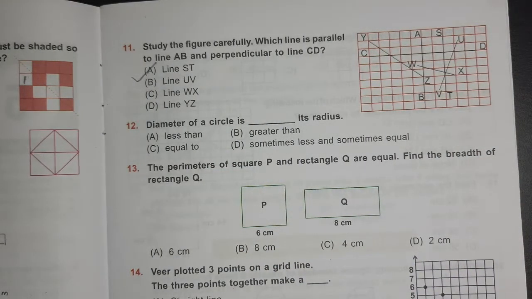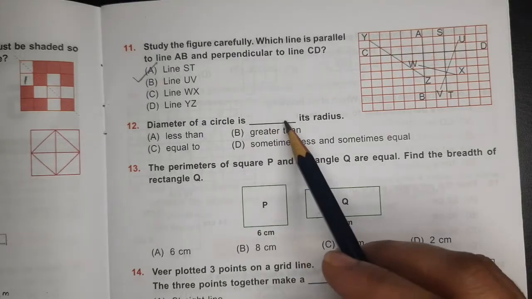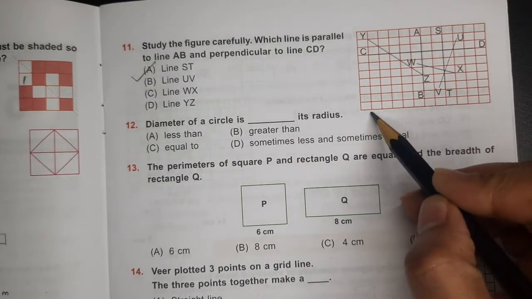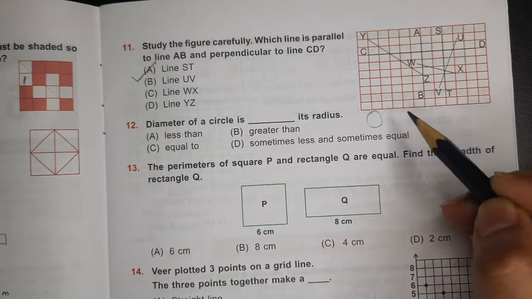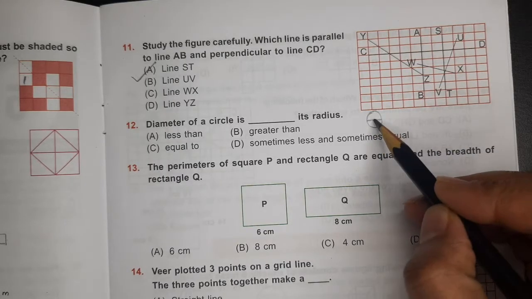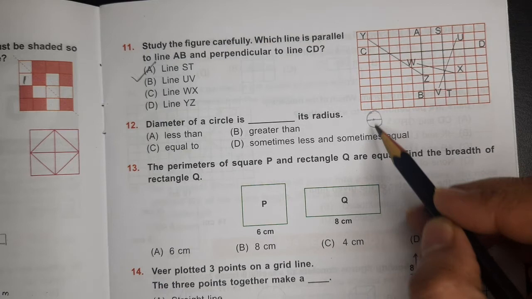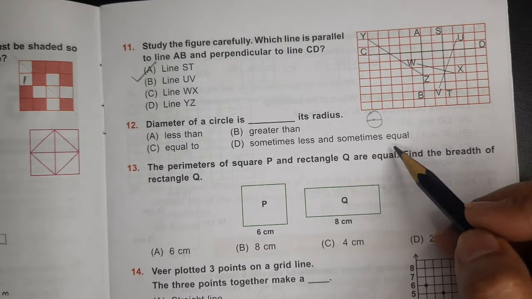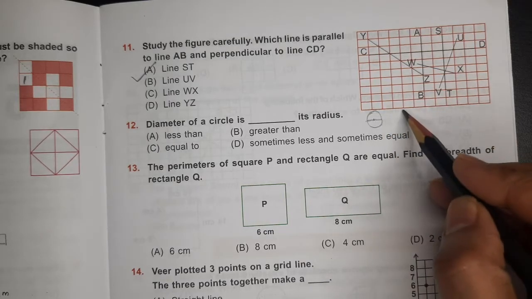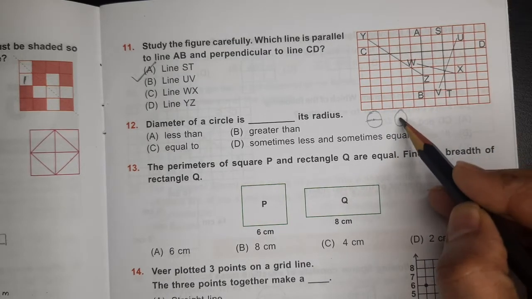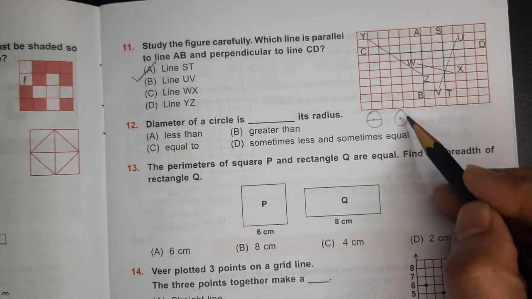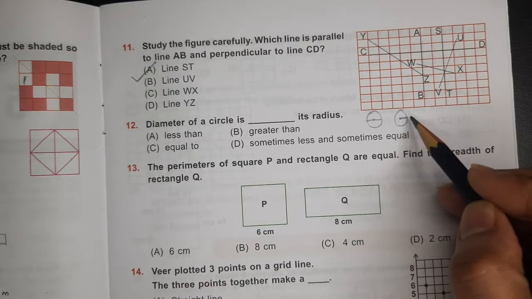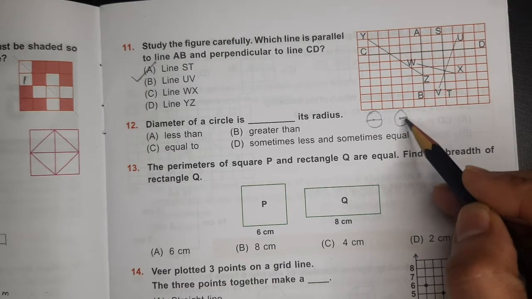Question number 12. Diameter of a circle is dash its radius. So when you look at a circle like this, ये जो मिड पॉइंट से पास होने वाली लाइन होती है, ऐसे बहुत सारी लाइंस पास हो सकती है, but this entire thing is called the diameter. Okay. However, the same circle if you look at, ये जो मिड पॉइंट है, इसका जो एक पार्ट है, ये वाला मिड पॉइंट टू द सर्कल जो लाइंस ड्रॉ होती है, so that also you can have many.